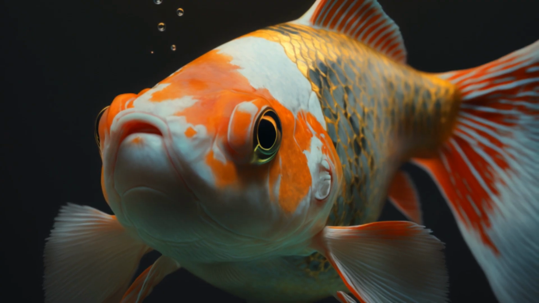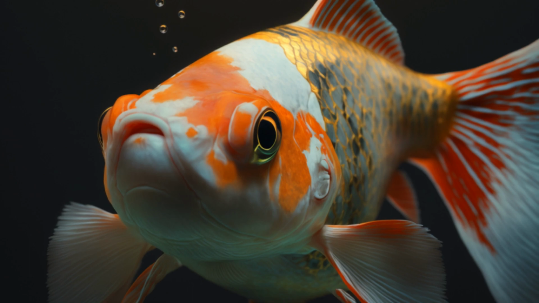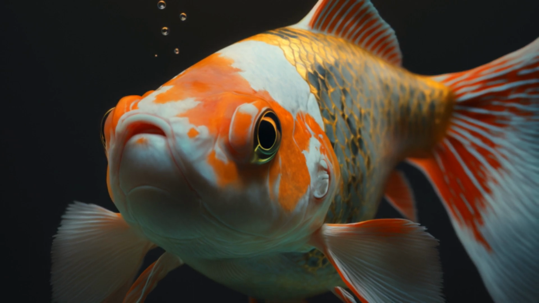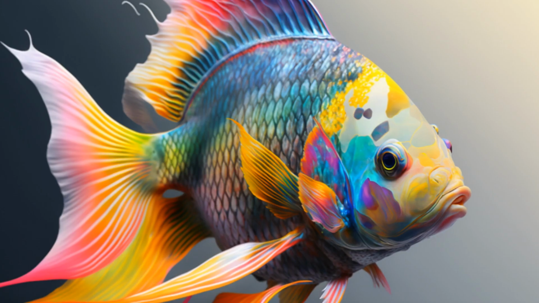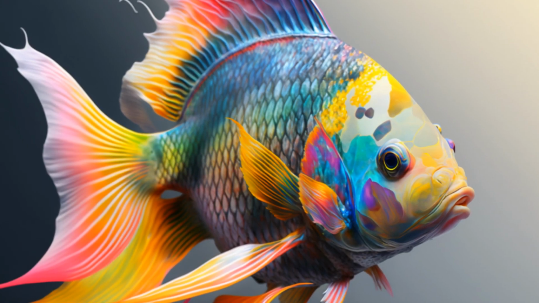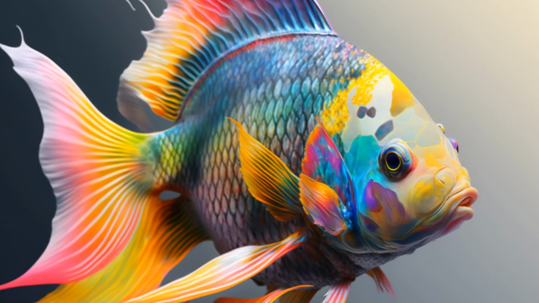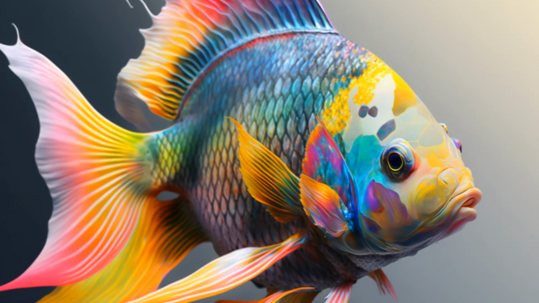The gill arches are lined with a thin, moist membrane that is rich in blood vessels. As water flows over the gills, oxygen molecules in the water diffuse across the membrane and into the fish's bloodstream, where they bind to hemoglobin in the fish's red blood cells.